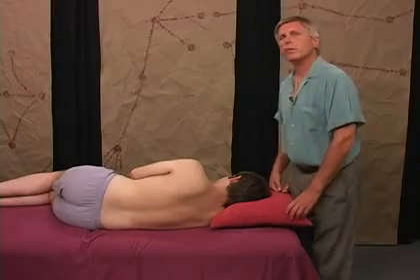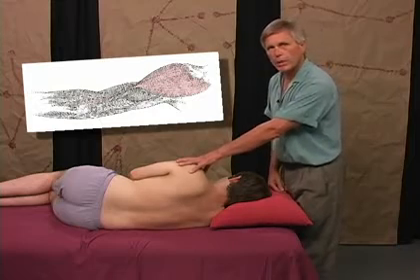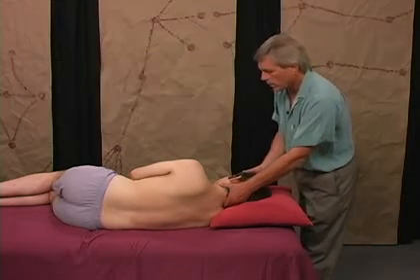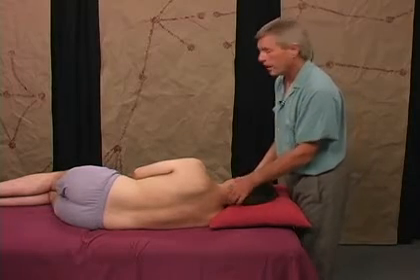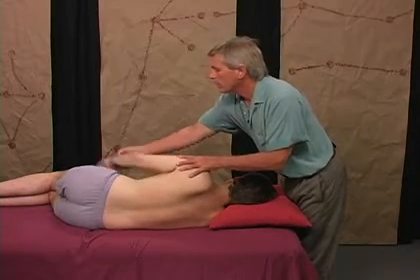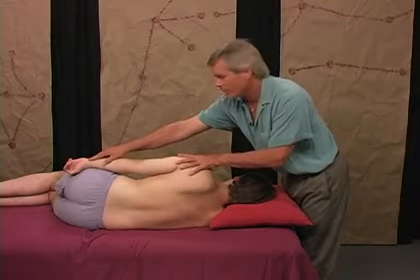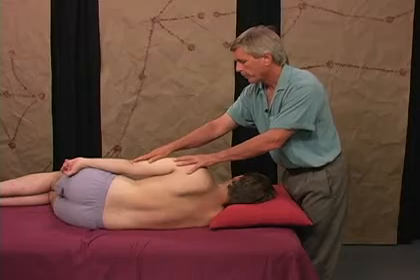So the next structure in this superficial back arm line is the deltoid, and side lying is the best way to get to the deltoid. I'm going to do two things. I'm going to take the client's head and elongate it right along the line of the body, and then I'm going to take his arm and lay it so the back of his wrist, his watch face, so to speak, is on his hip, and his elbow is pointing up.